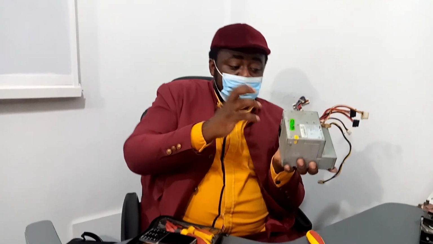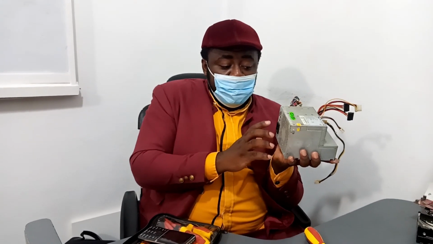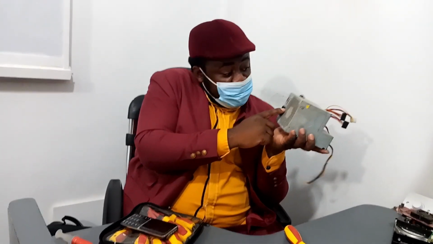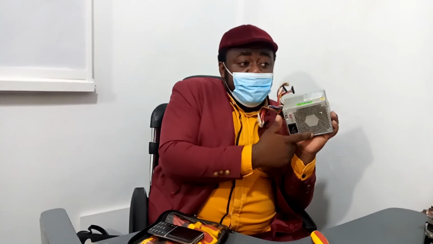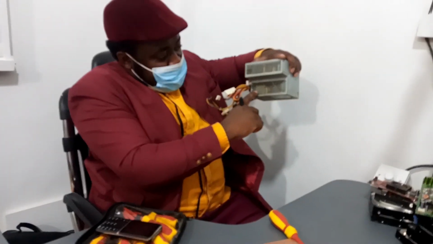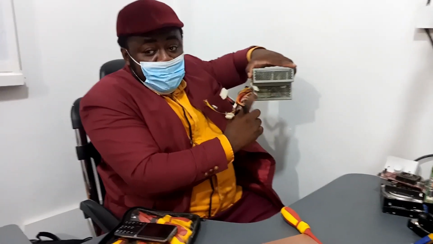When you open this, you see a lot of capacitors and transformers and a whole lot of things. So they also generate heat. The fan inside, I can see the fan from here, cools the components inside. You can see some of the components showing here. You can see, right?